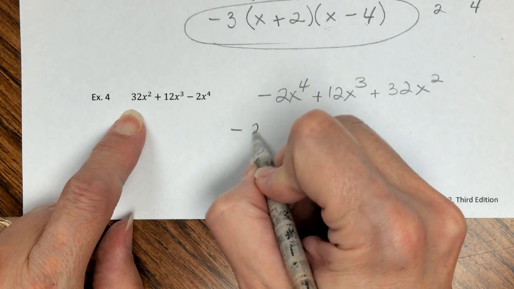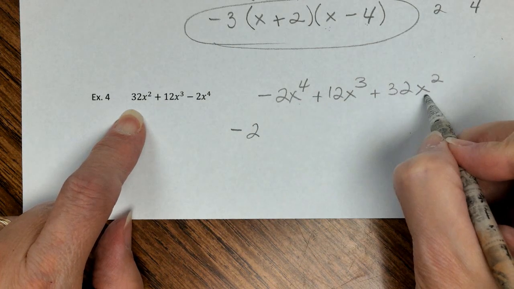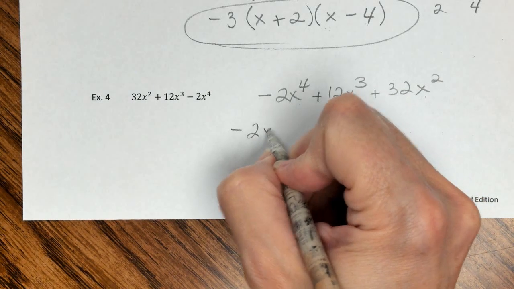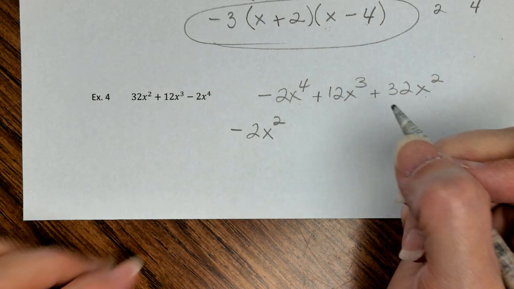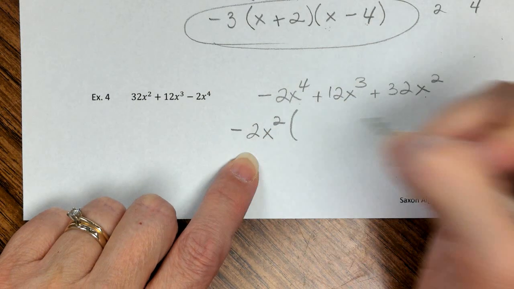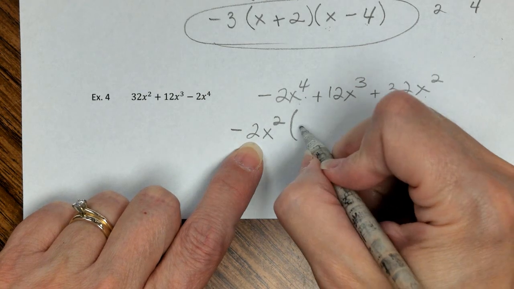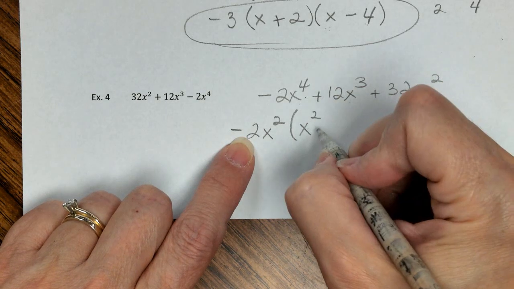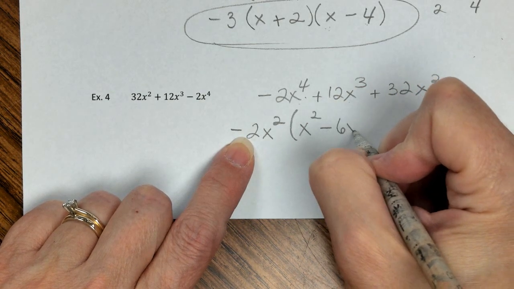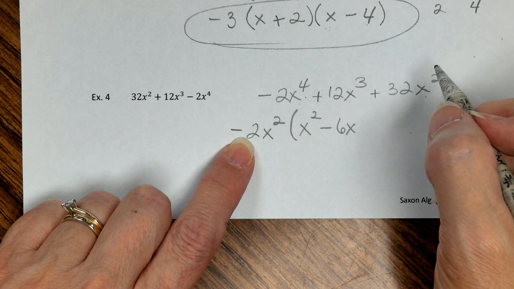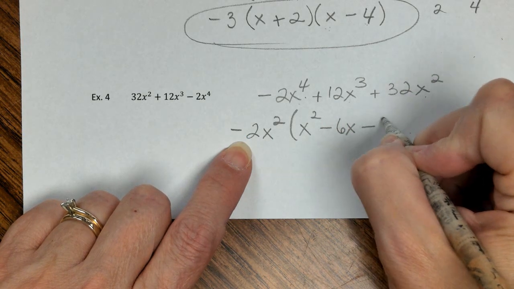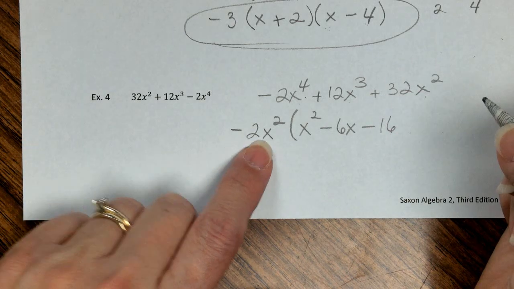And then we look for the GCF. For the numbers, it's a 2. They all have some x's. When you're doing greatest common factor, you're looking for the lowest exponent. So x squared, that's how many they have in common, is 2 of them. Okay, and then what do I take times this to get the first term? X squared. What do I take times this to get that term? Well, negative 6x. And then for the last one, 2 times 16 gives me 32, and we already have the x squared.